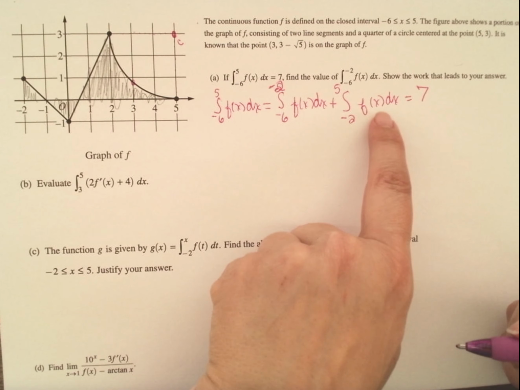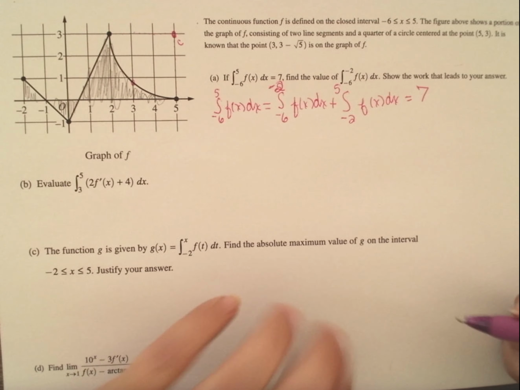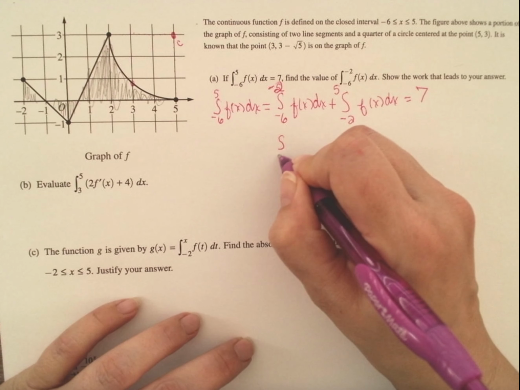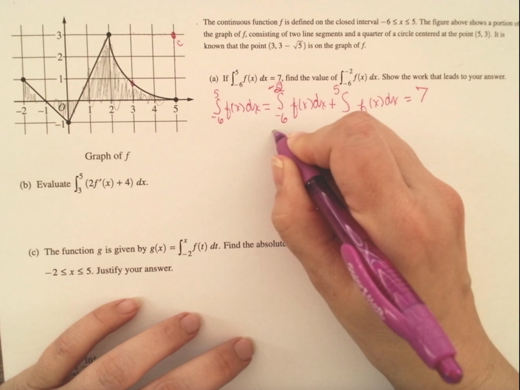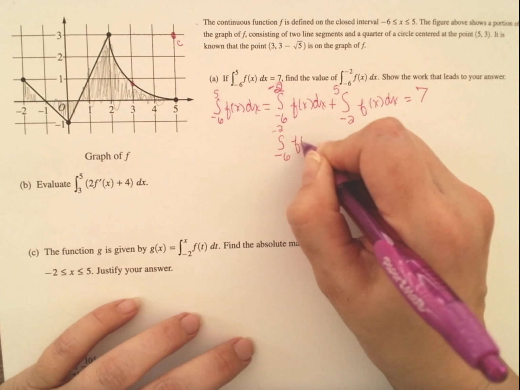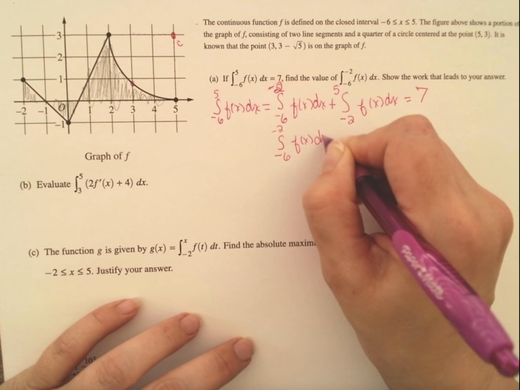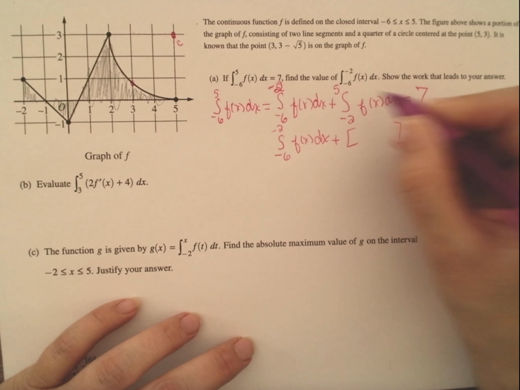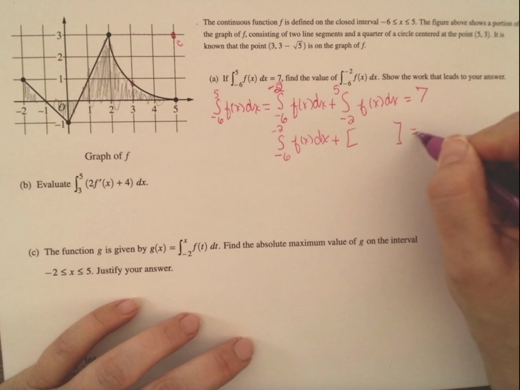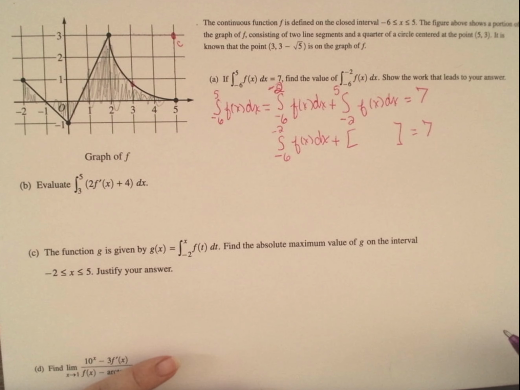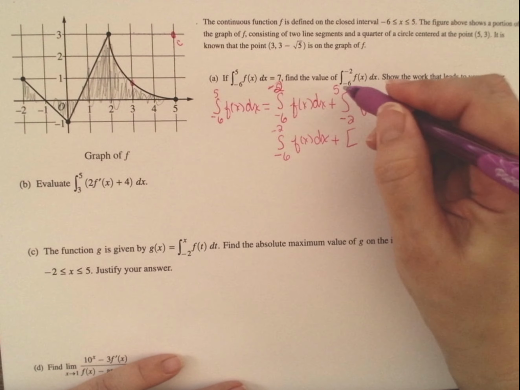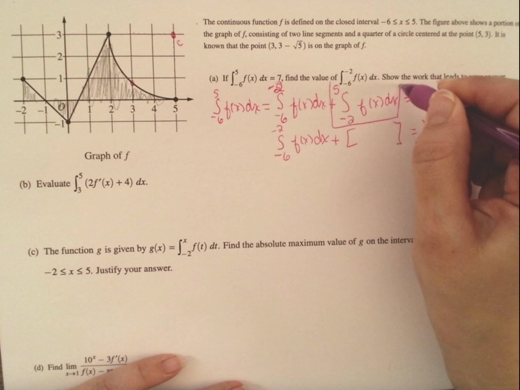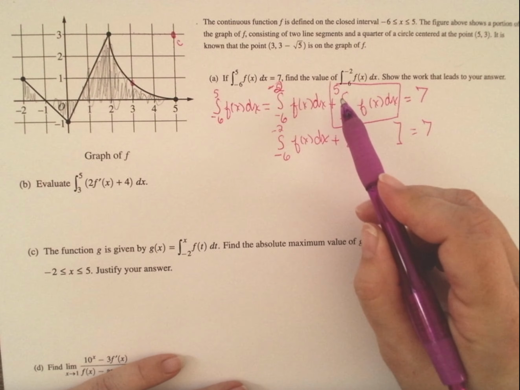We need to find this integral right here. So we're going to integrate from -6 to -2 f of x dx plus, and right here we'll figure out what the answer to this integral is, and it equals 7. So I just need to evaluate this integral, the integral from -2 to 5.